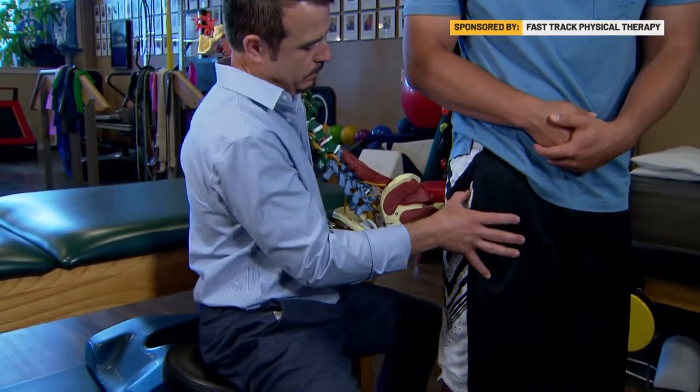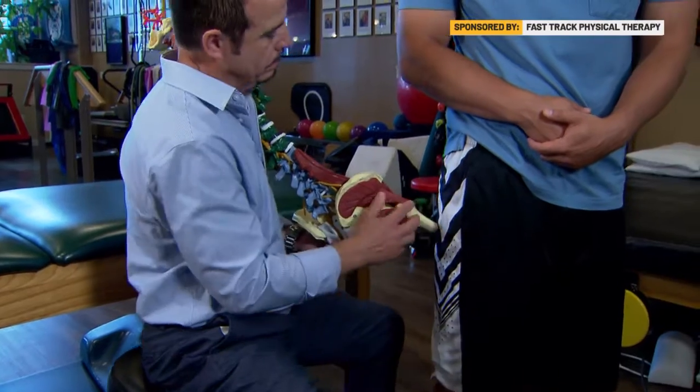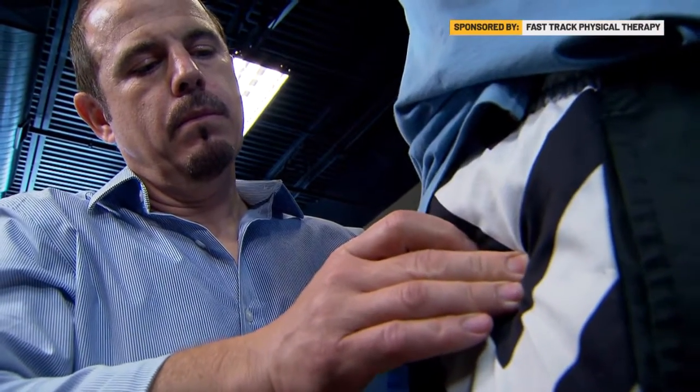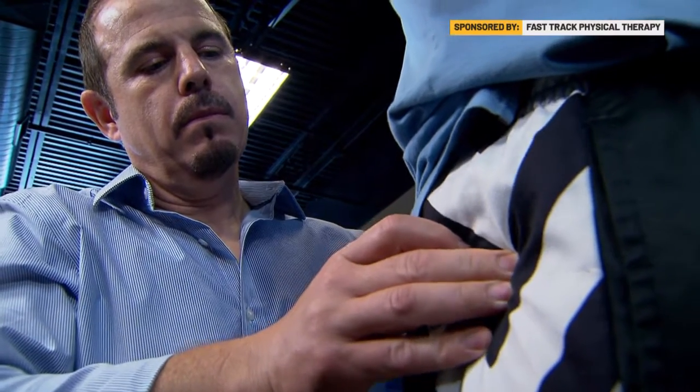Oftentimes I have patients come in, especially my older patients, and they'll say, I doubt there's anything you can do for me because I'm sure I've got arthritis, and they'll point to the side of their hip. That is not arthritis. Osteoarthritis is the breaking down over time of the hip joint. The nice smooth cartilage that you had when you were younger has now become more roughened and jagged and becomes painful. Rheumatoid arthritis can also do that as well.